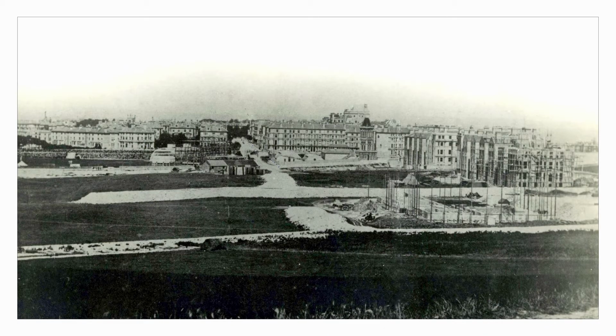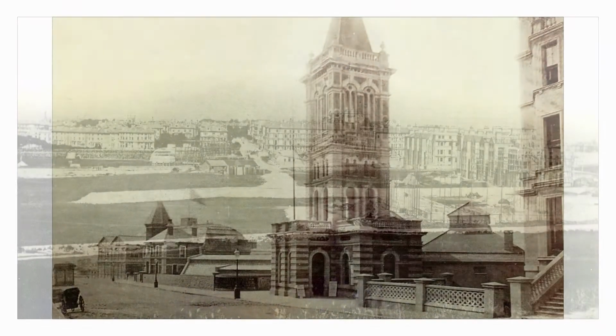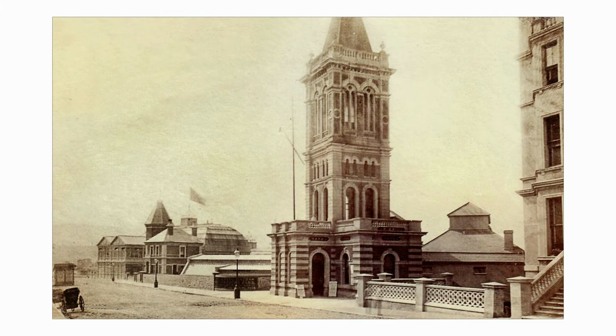And things were moving apace. We have this wonderful picture, it's not brilliantly clear, but in the foreground we have the scaffold poles up for the building of the Grand Hotel, and we're looking across to the Lombardo-Venetian tower of the Devonshire Baths. And the baths were designed by George Ambrose Wallace.